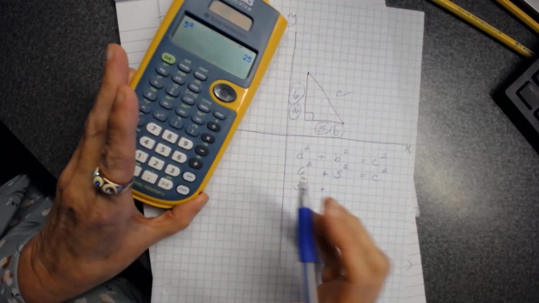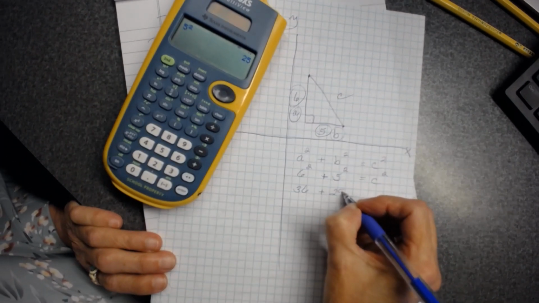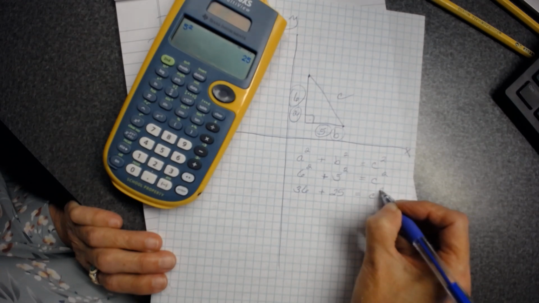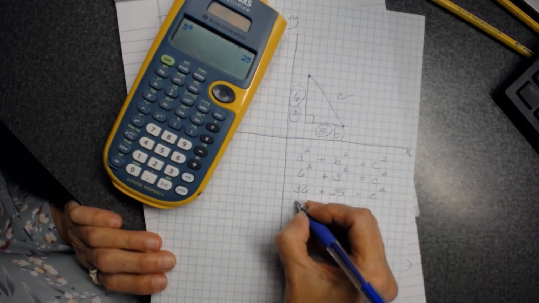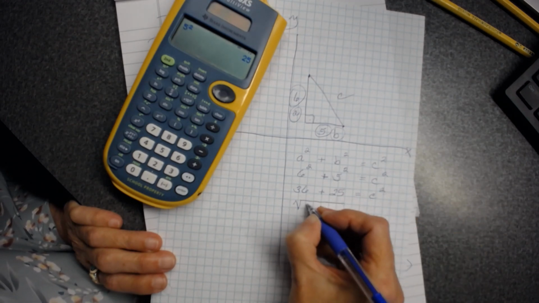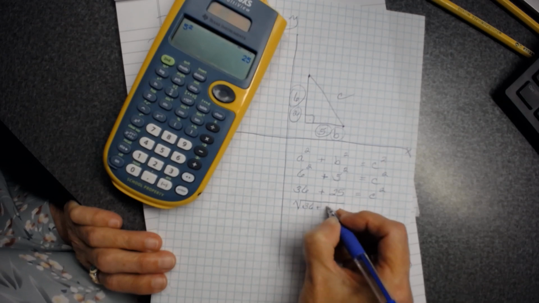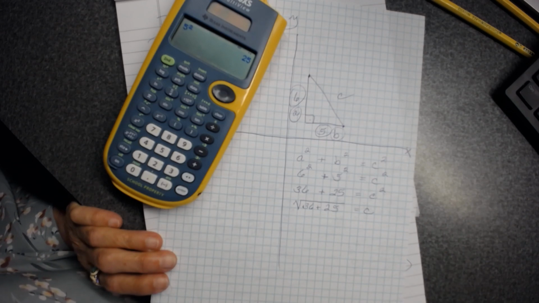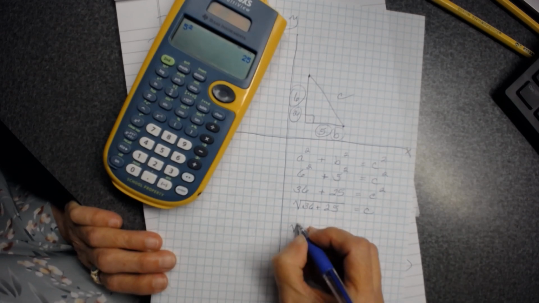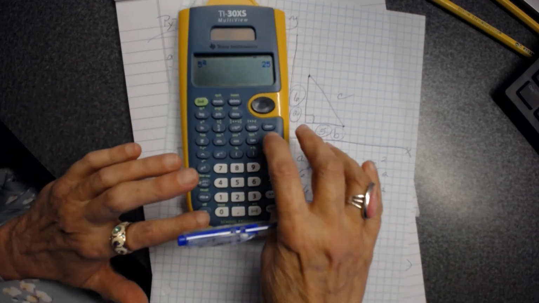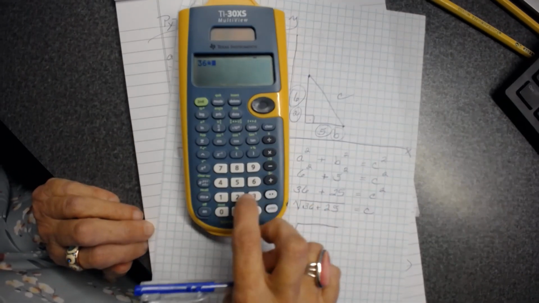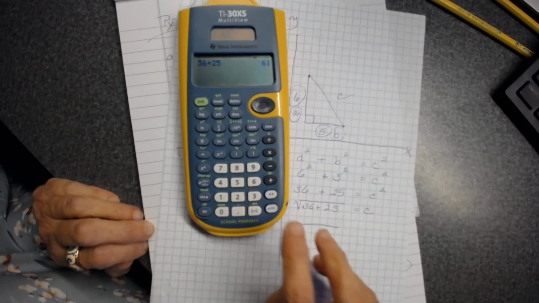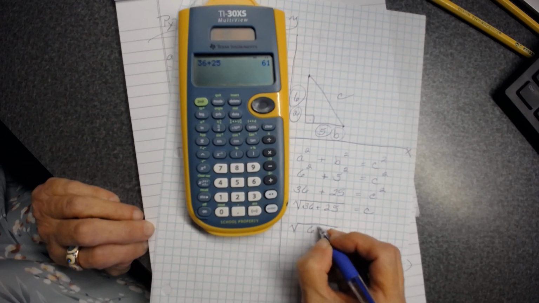We get 25, because 5 times 5 is 25. Okay, we want to know the square root of 36 plus 25, and that will tell us what C is. Okay, 36 plus 25 gives me 61.